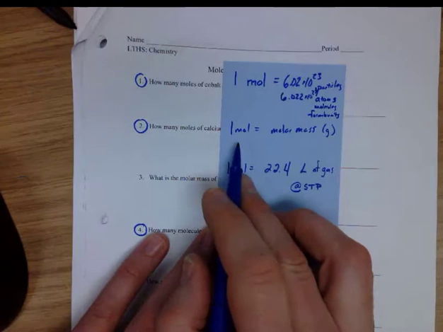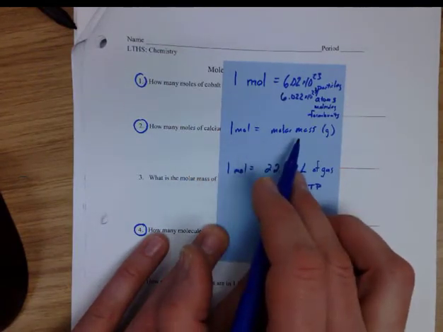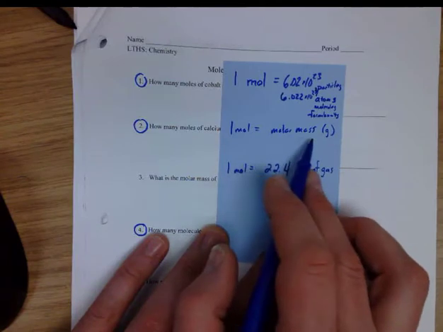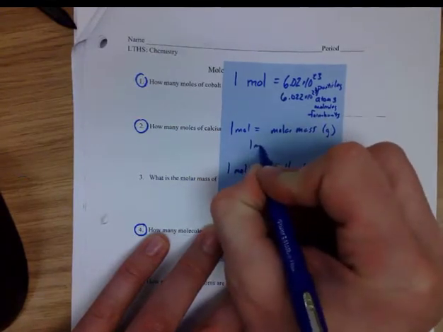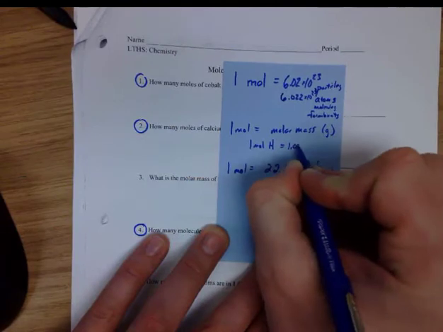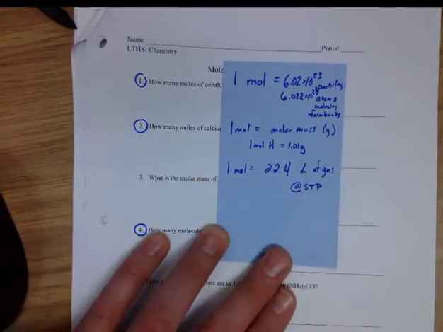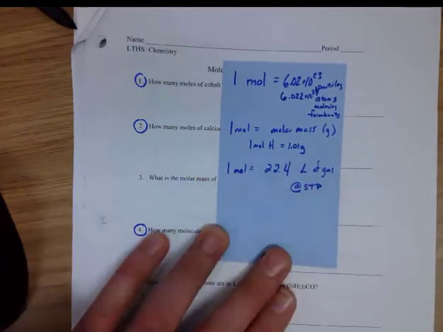And particles, of course, refer to things such as atoms, molecules, or formula units in chemistry. The other idea that we learned last week in school was that 1 mole is going to be equal to what's known as the molar mass. That's found on the periodic table. So for instance, 1 mole of hydrogen, just H, would be 1.01 grams, because that's what it says on the periodic table for the average atomic mass. Notice it's units of grams for a mole's worth.